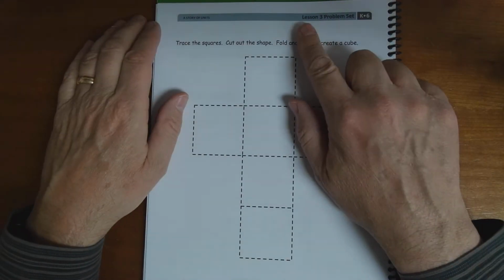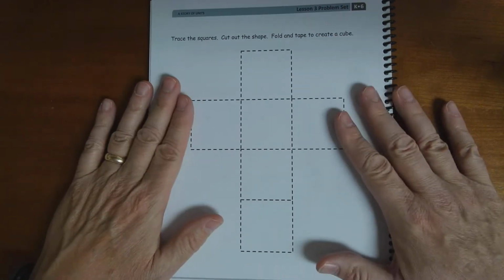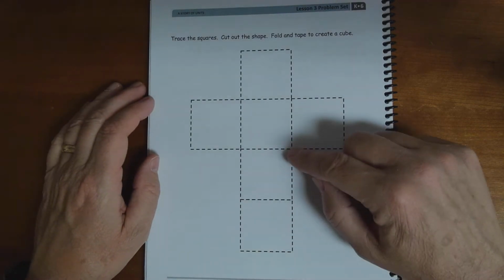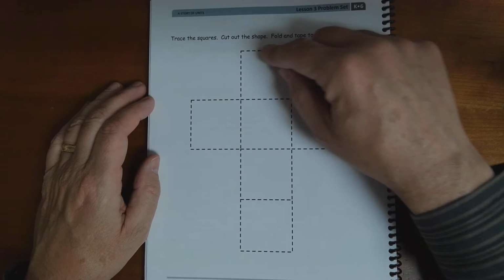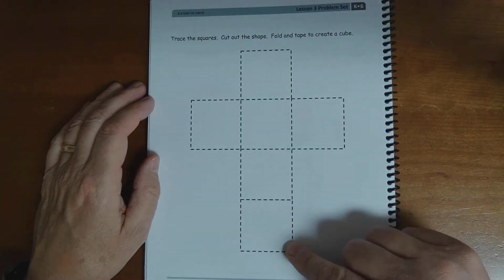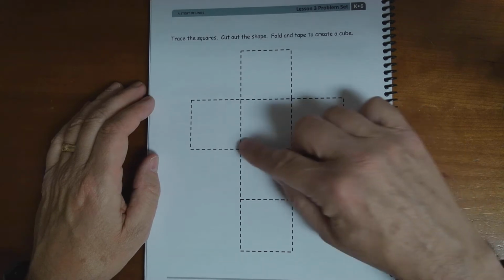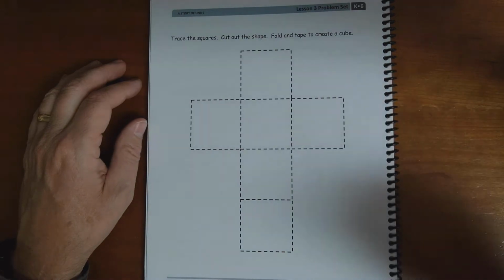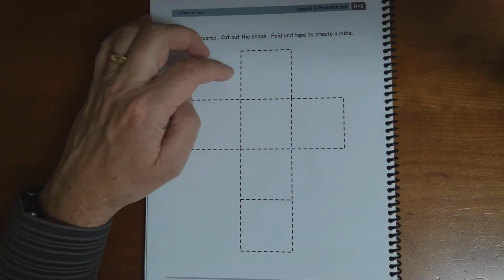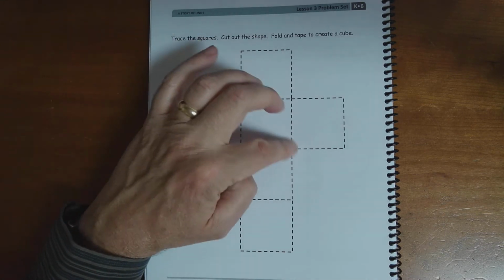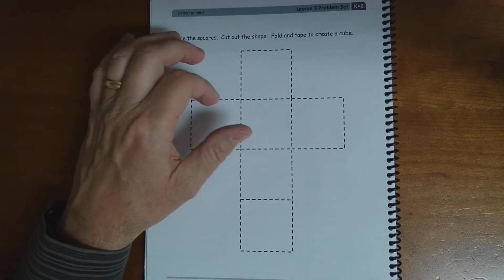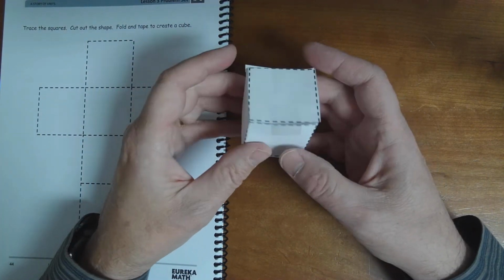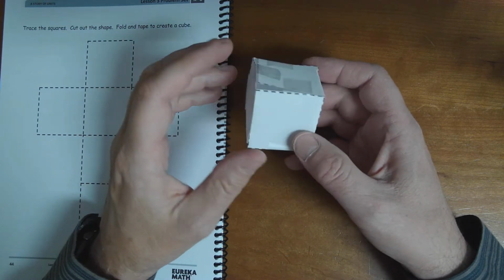Have you looked at lesson 3 problem set? On this side, I'm going to show you this one first because I'm going to show you how easy this one is. This is the easy one. All you have to do is cut on the outside of all these dots, all the dotted lines. Do not cut here. Do not cut any of these shapes. And you'll end up with a T, right? Throw the paper away. And then what you're going to do is you're going to fold along these lines and get some tape and tape all the edges together, and look what you get. You get your own cube. That's pretty cool, isn't it?